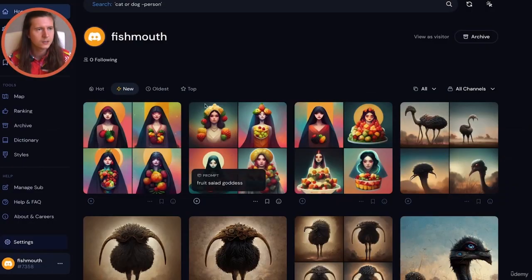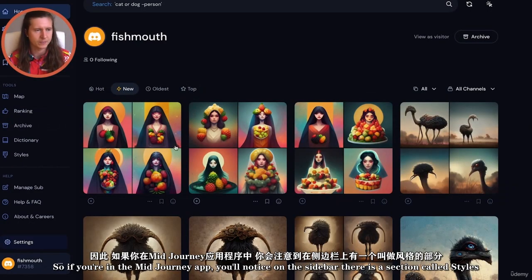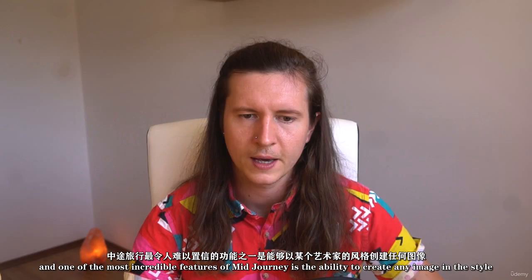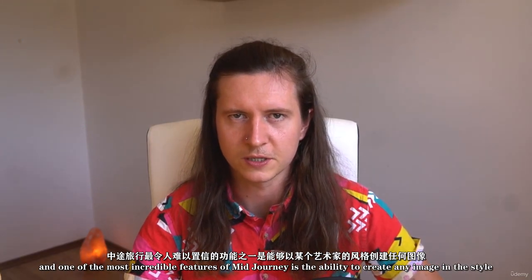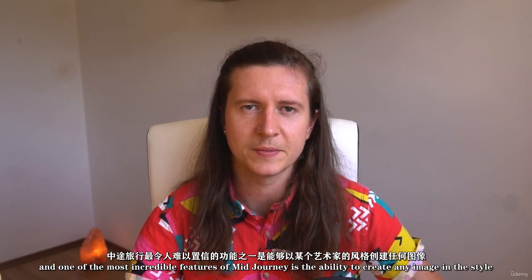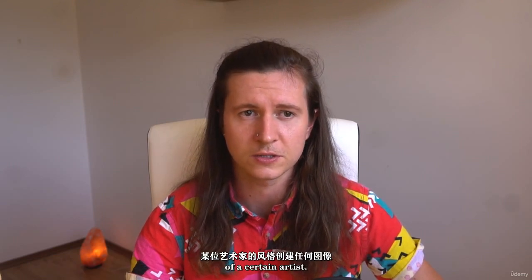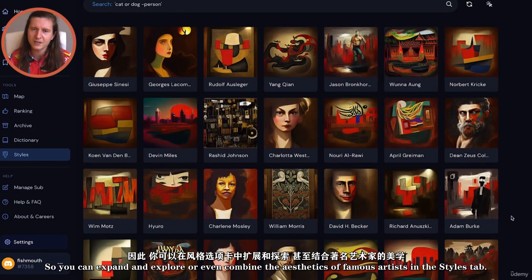So if you're in the Midjourney app, you'll notice on the sidebar, there is a section called Styles. And one of the most incredible features of Midjourney is the ability to create any image in the style of a certain artist. So you can expand and explore or even combine the aesthetics of famous artists.